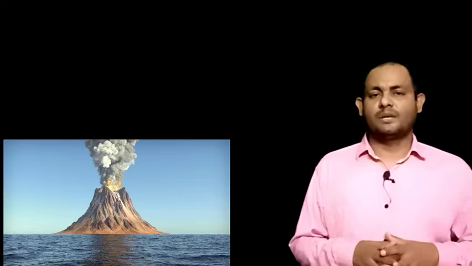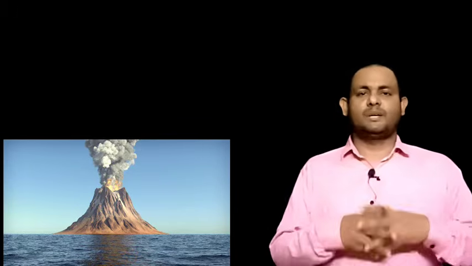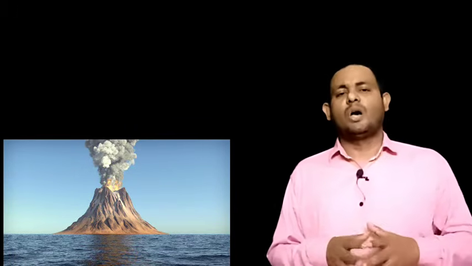And number 2, I explain about the volcanogenic sediments. Volcanogenic materials deposited in the marine environment are derived from two sources. Number 1, volcanic eruption on the land.